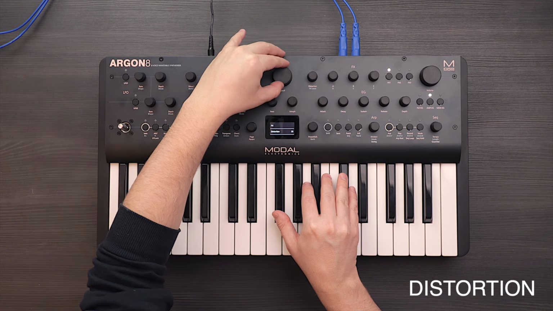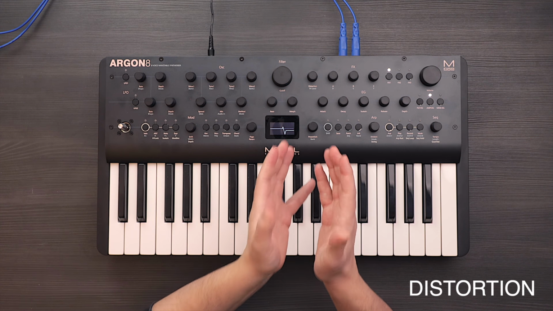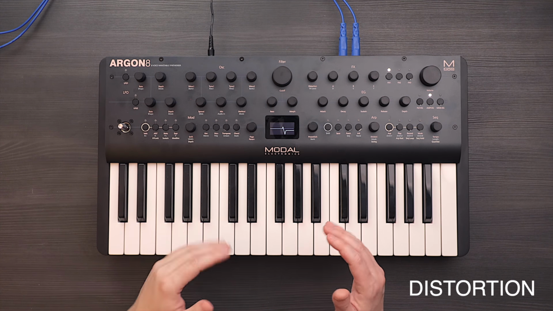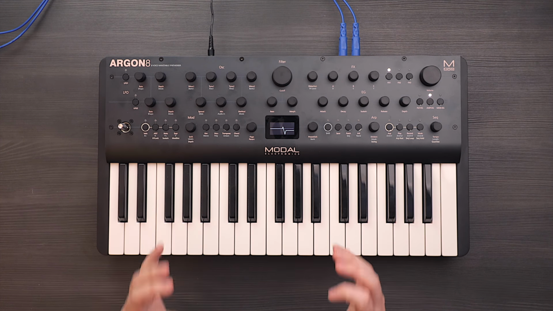I really like the distortion of this synth. It reminds me of the distortion on the Digitone. It's beautiful. It doesn't crush the sound or destroy it, it just adds interesting harmonics to it.